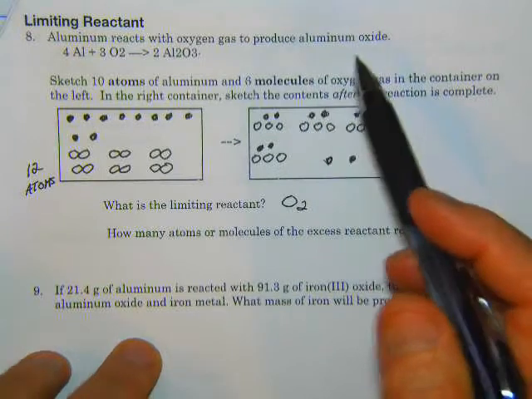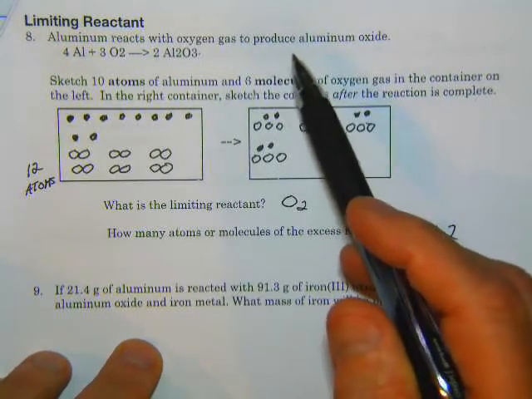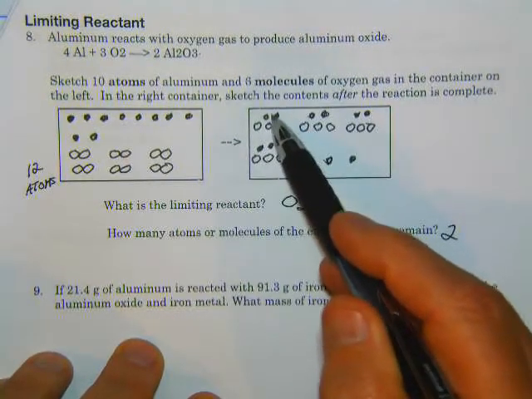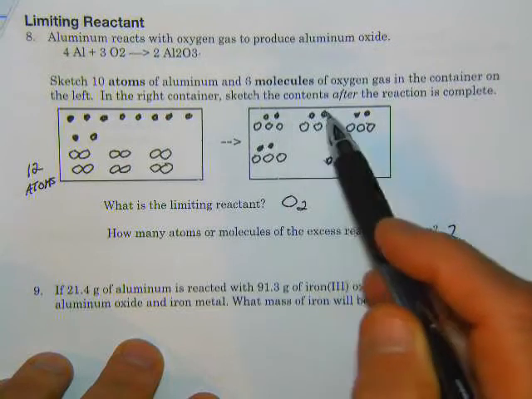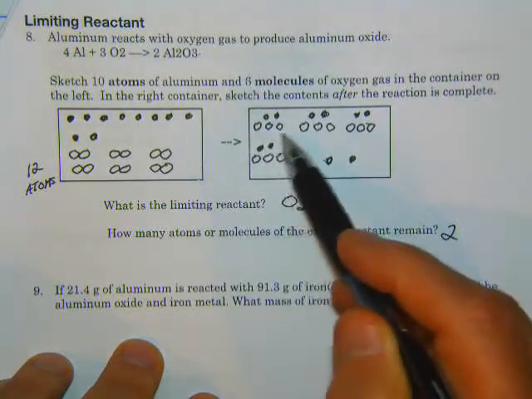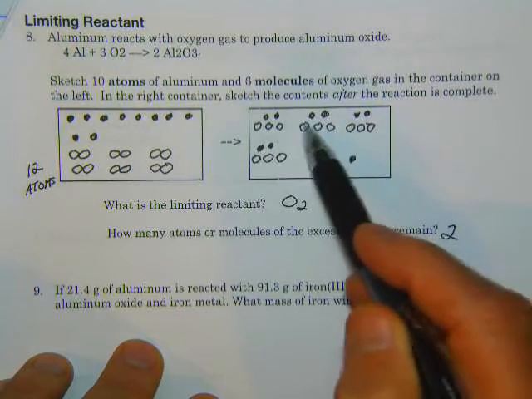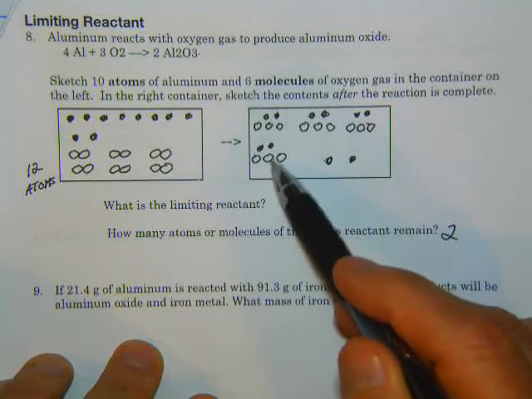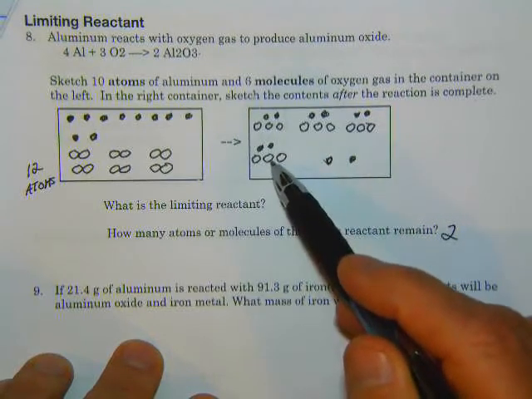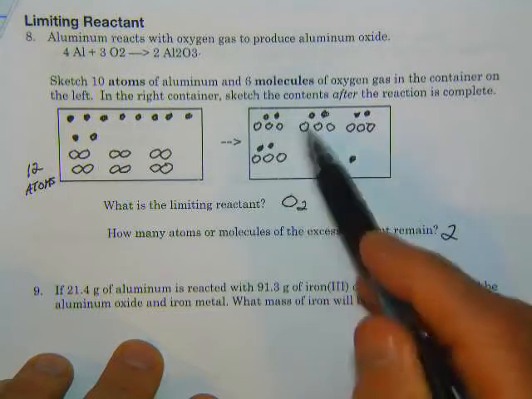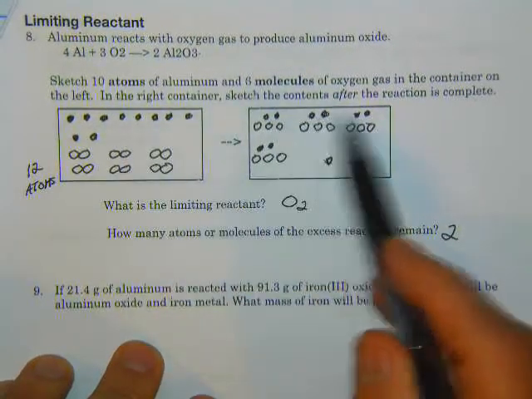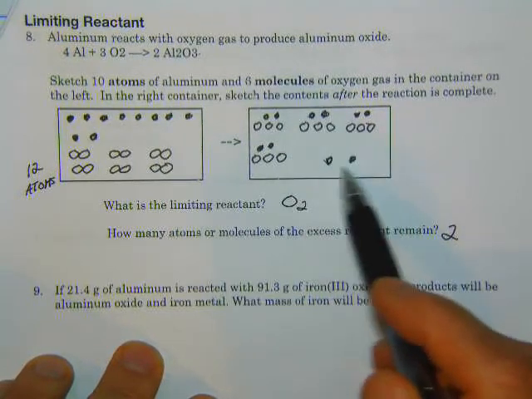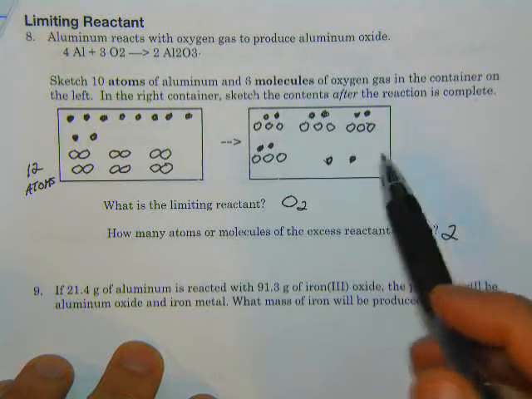So what I did, I just started putting the product together. I get 2 aluminum and 3 oxygen, 2 aluminum, 3 oxygen. Notice I've used 6 oxygen atoms, then 2 aluminum, 3 oxygen, I used 9, then 2 aluminum, 3 oxygen. There's my 12. So I used up my 12 oxygen, and 2, 4, 6, 8, I used 8 aluminum. So I have 2 of the aluminum left over, which is an excess.